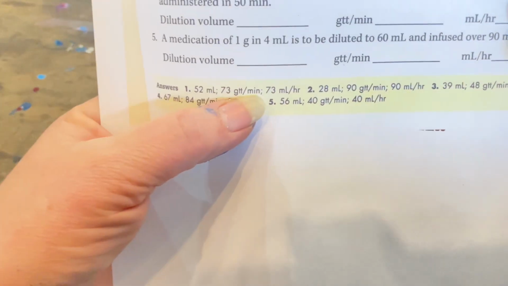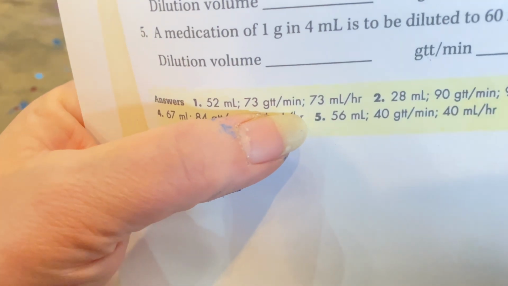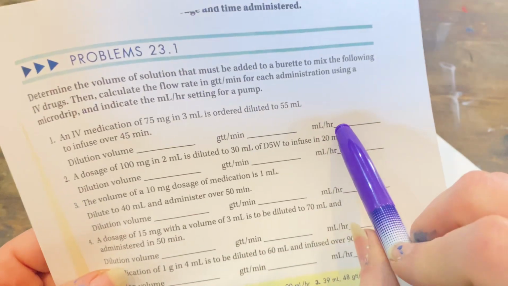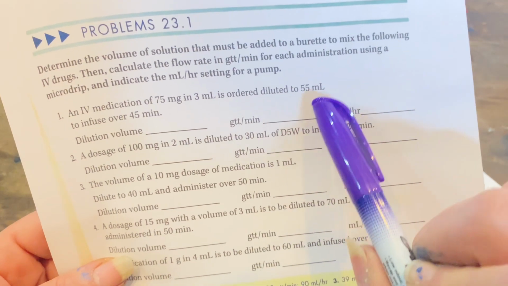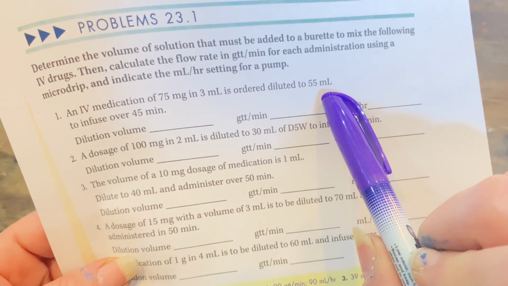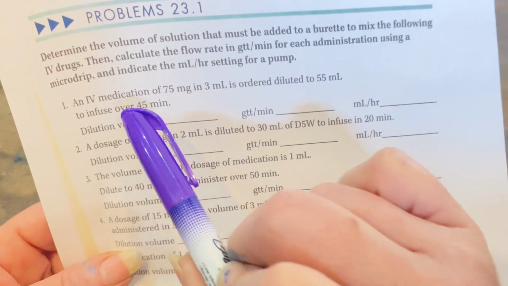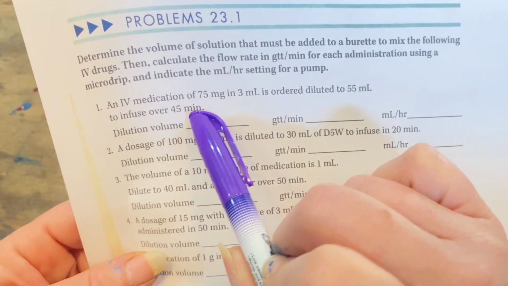Okay. What did it say? Look. 73 drops. We saved them. Okay, then it wants to know milliliters per hour. So we have 55 milliliters, and it's going in over 45 minutes.